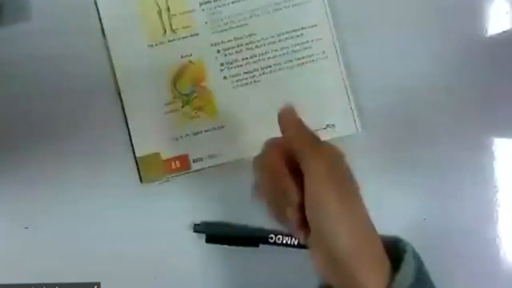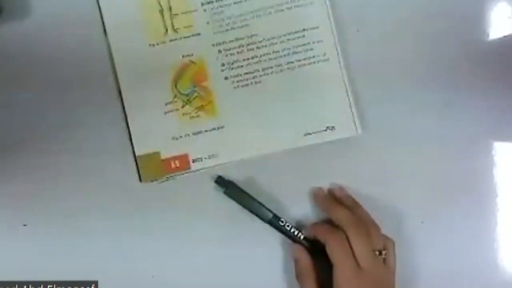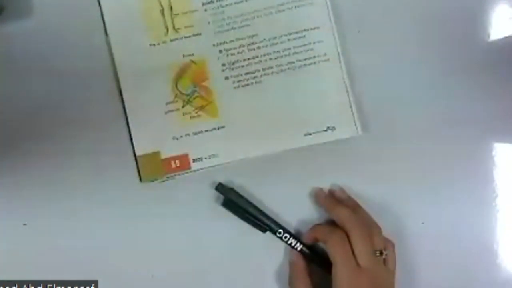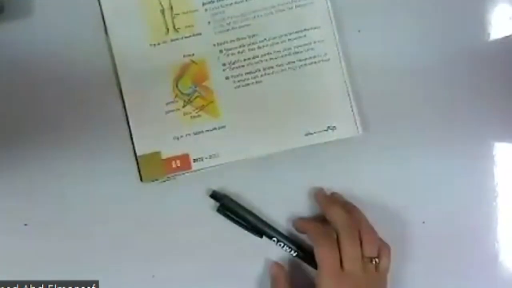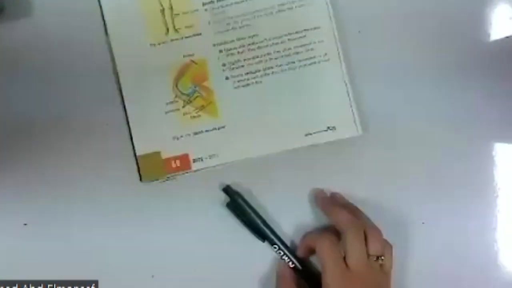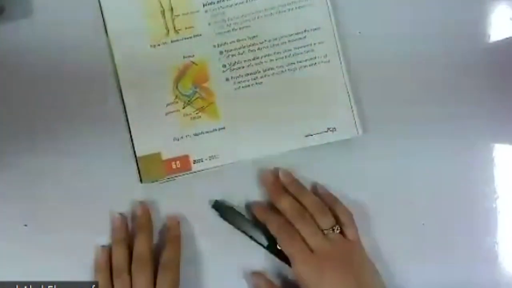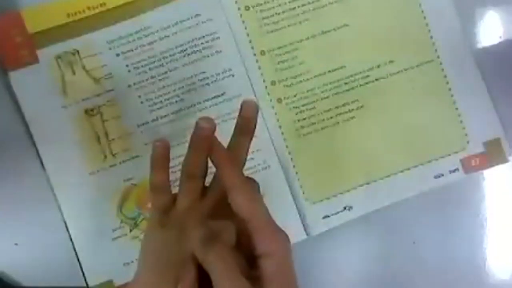And the ankle in your foot. You can move your foot in all directions, right? Because there is a freely movable joint. And the thigh joint or hip joint, it's a freely movable joint.